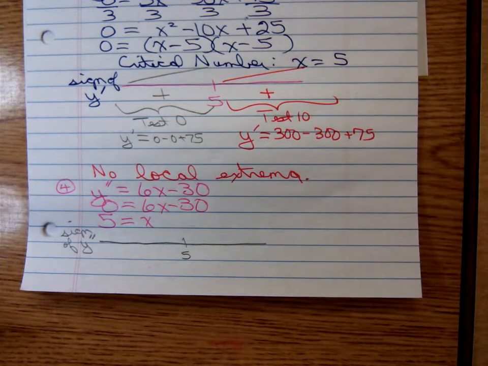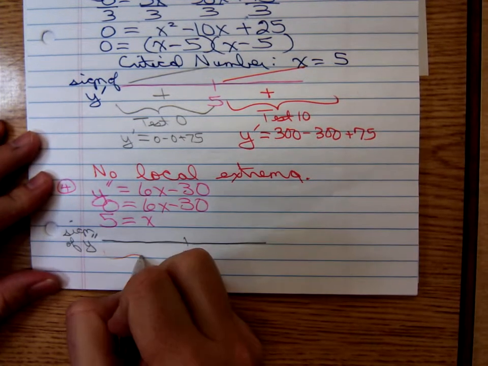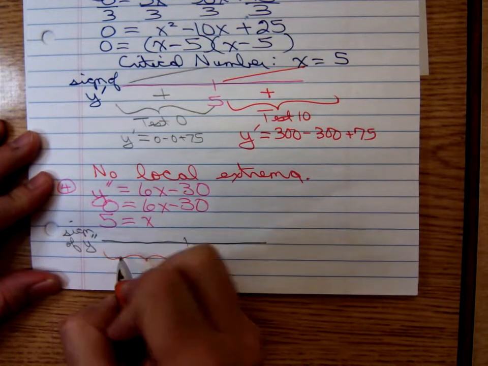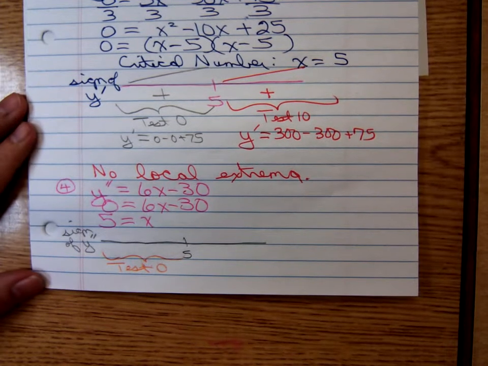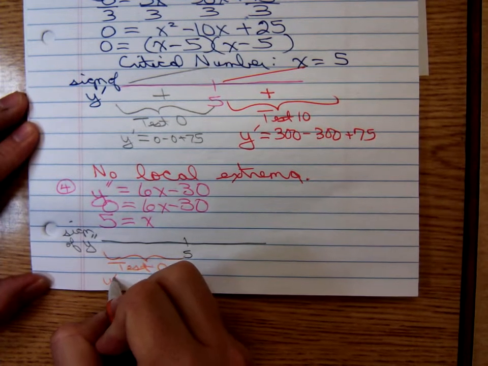Okay, so what do you think we'll test to the left of 5? 0. Testing 0. Oh, I'm running out of room. We're going to get a y double prime equals.